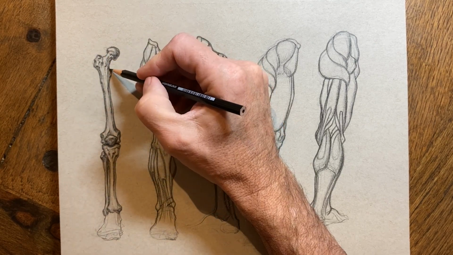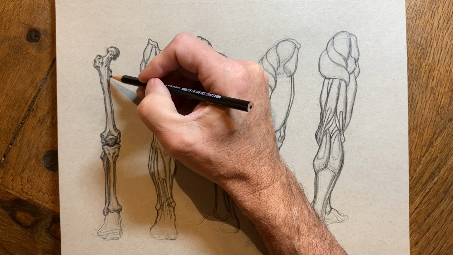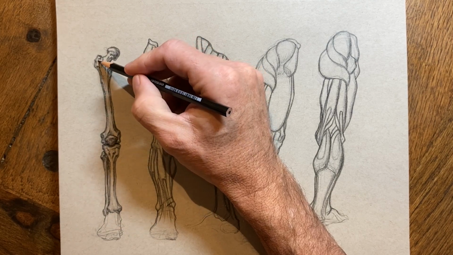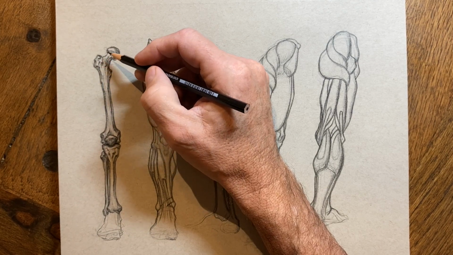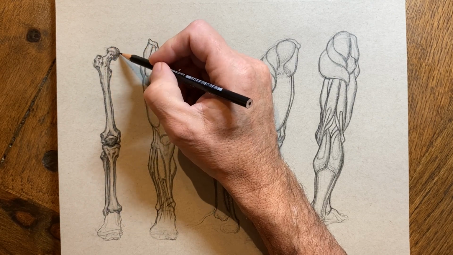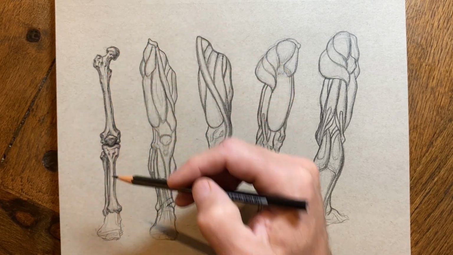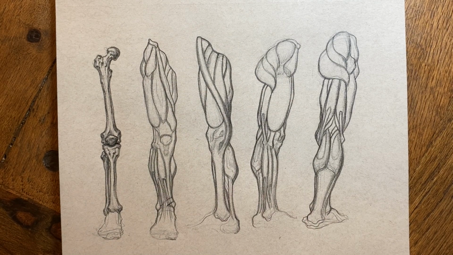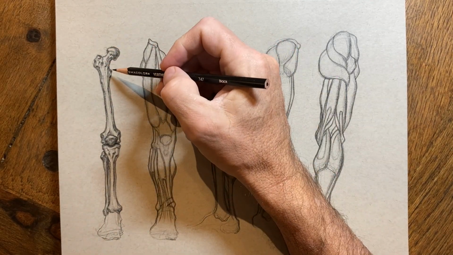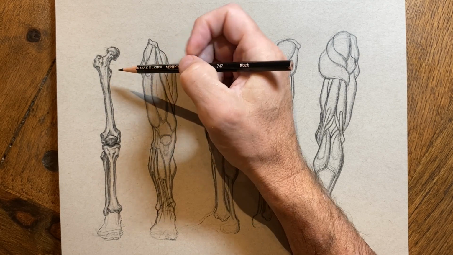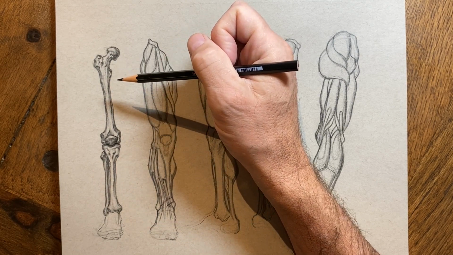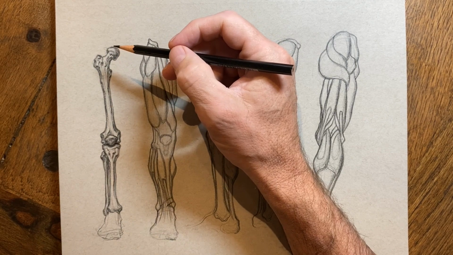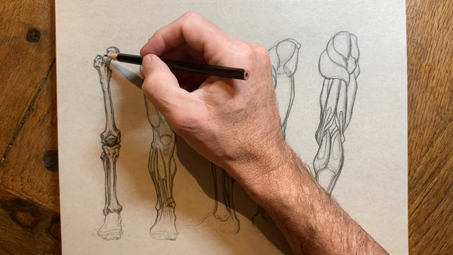And again, we have this little section here, the lesser trochanter, the great trochanter. And then obviously we have the head of the femur. So that is the makeup of the osteology of the lower extremity.